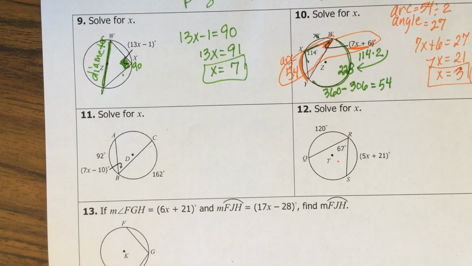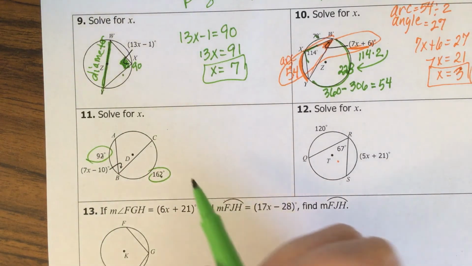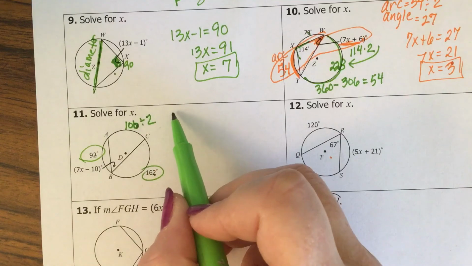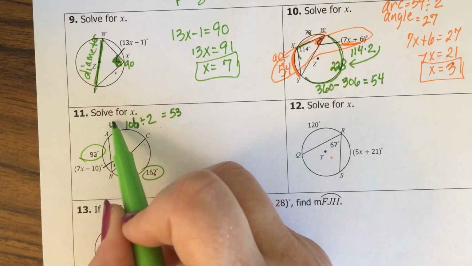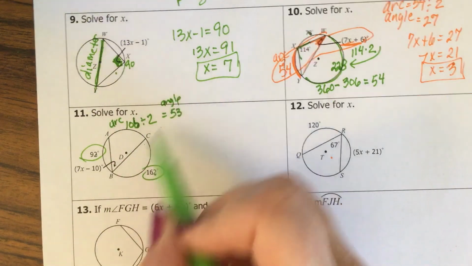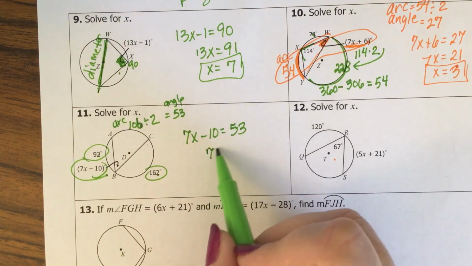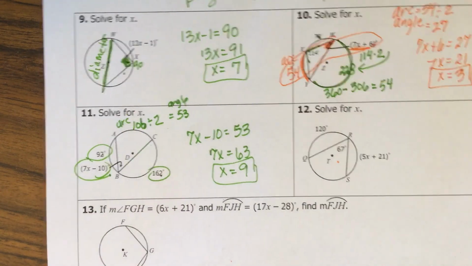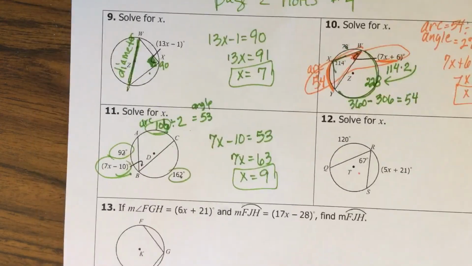Okay, number 11 is pretty straightforward. You're given these two. If you take this away from 360, we get 106. And 106 divided by 2 gives you 53. And so if this is my arc, remember this is the angle, and that's what we're looking for. So 7x minus 10 equals 53. So 7x equals 63, or x equals 9. So that was pretty straightforward there. The key is, remember, all the way around is 360, and so we always want to find what the missing part is first.